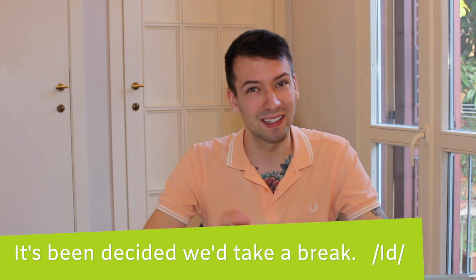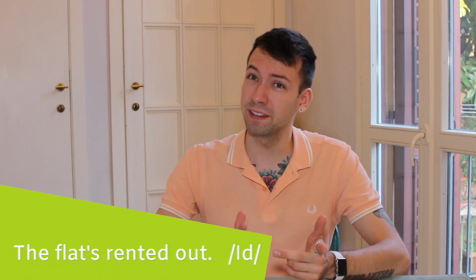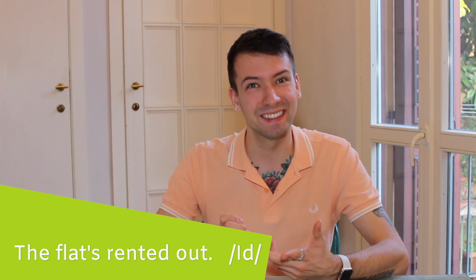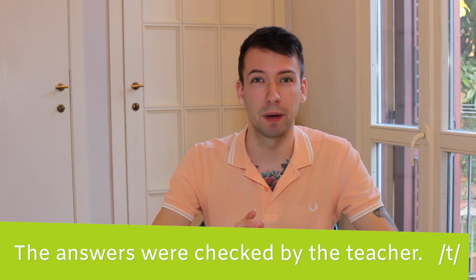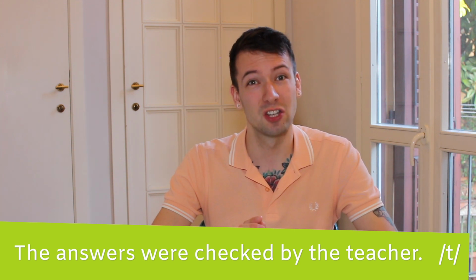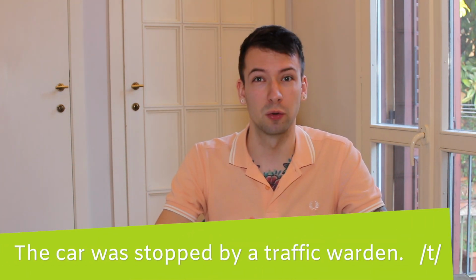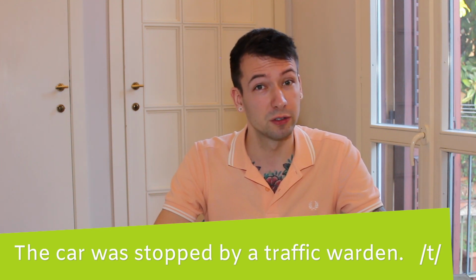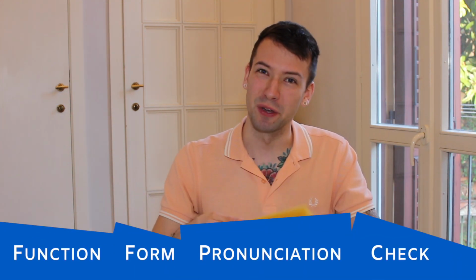Id. Decided. How do we pronounce the past participle of rent? Rented. The flat is rented out. Id. Rented. How do we pronounce the past participle of check? Checked. The answers were checked by the teacher. T. Checked. How do we pronounce the past participle of stop? Stopped. The car was stopped by a traffic warden. T. Stopped.